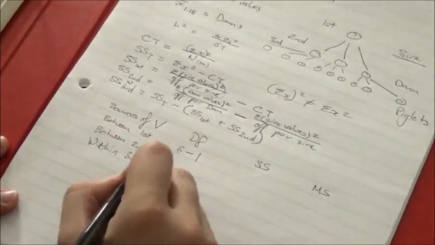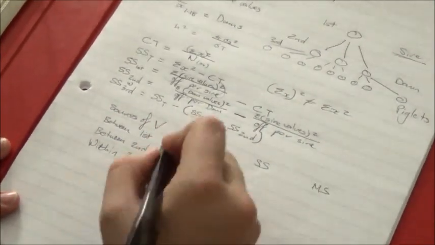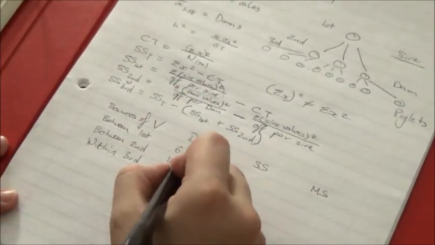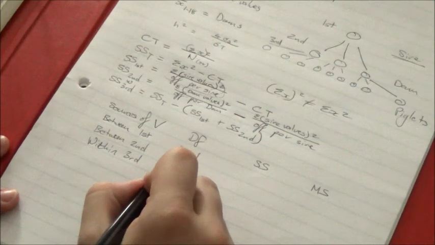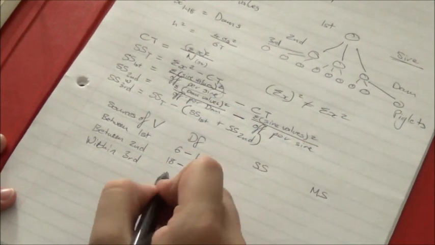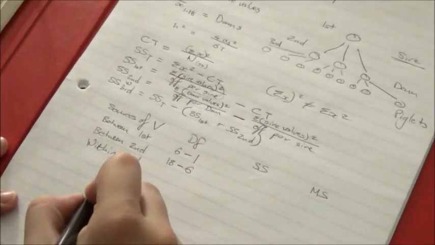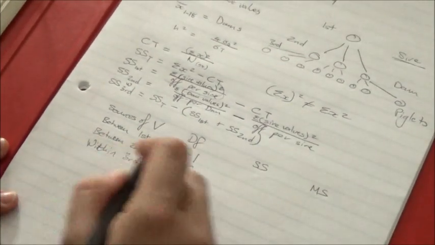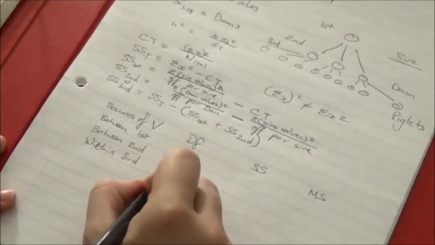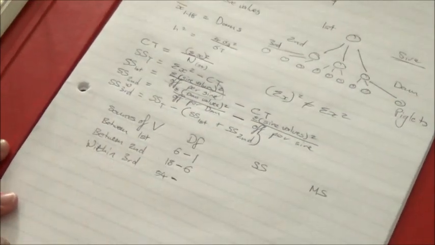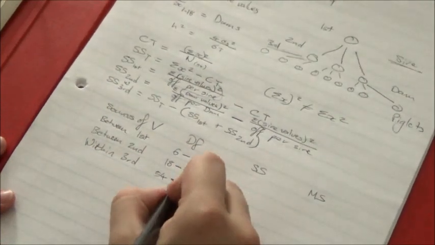In the second tier, or the dams, we know that there are 18 dams, but there are 6 categories because 3 dams went to 1 sire, of which there were 6. So we have 6 categories. And for the offspring, we have 54 values, and there are 18 categories because there were 18 mothers.